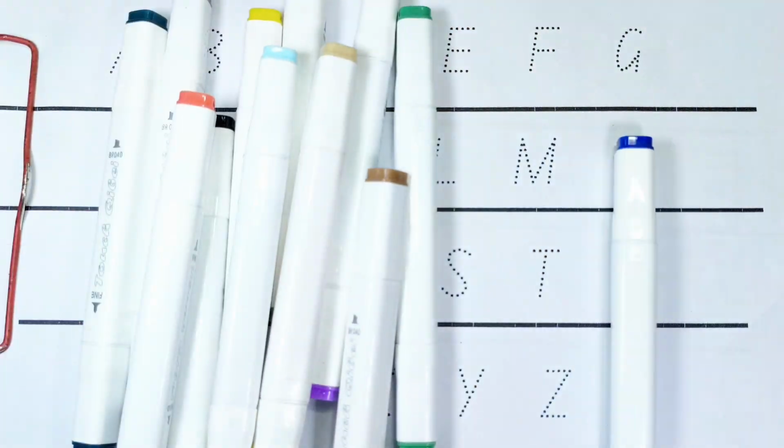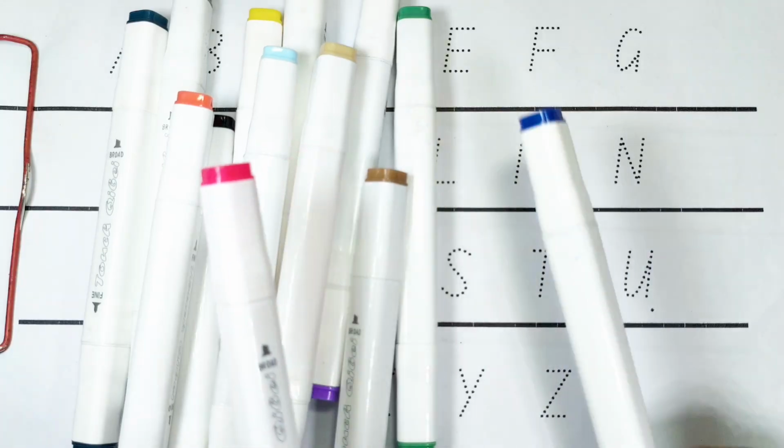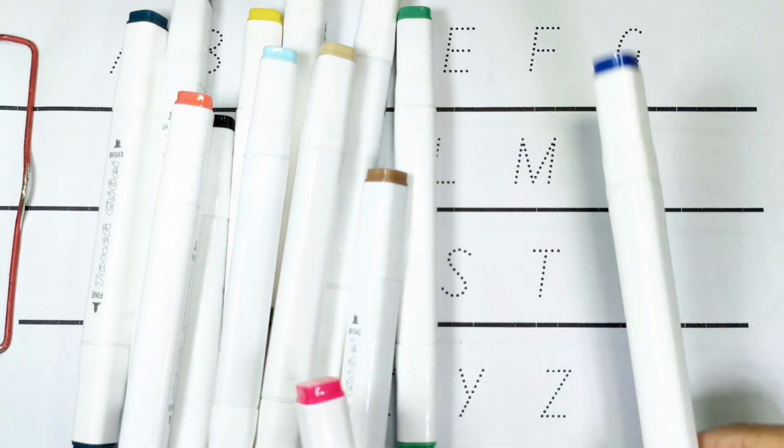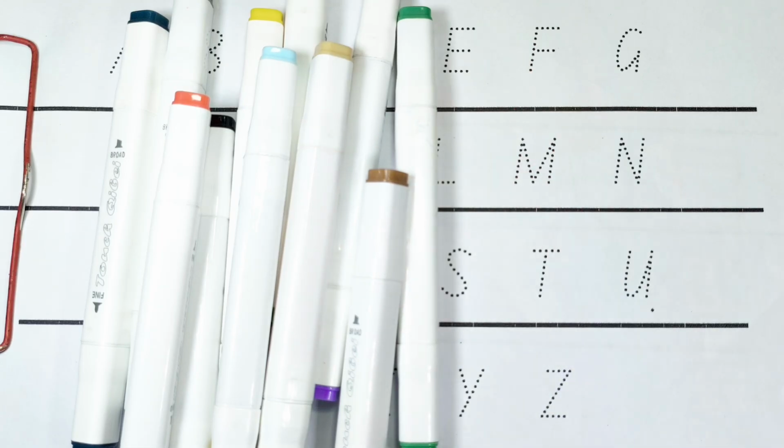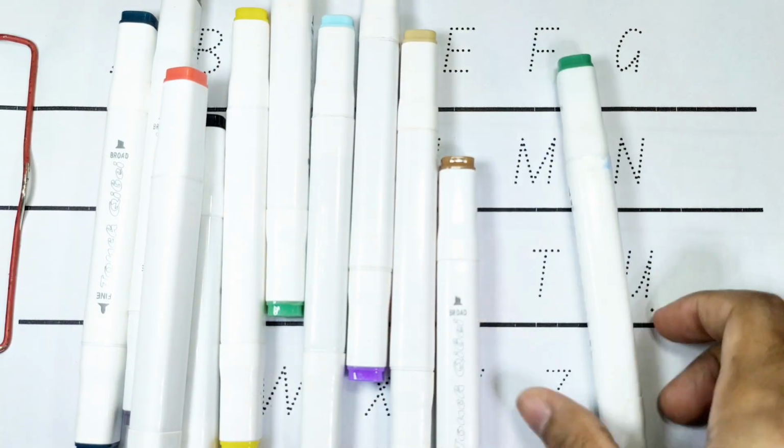Today we're writing capital letter alphabets A to Z. Stay with us. First we're opening colors. Persian blue color. The next one is coral red color. Wow, so many colors.